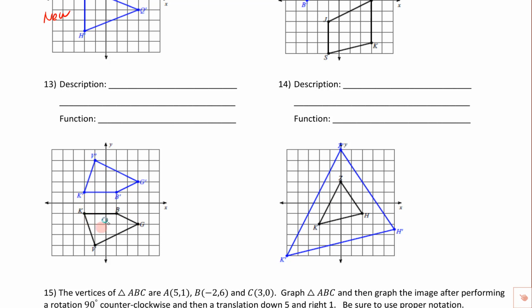So let's take a look at this one. We've got K, it goes to K prime, B goes to B prime, G to G prime. With reflections, it's not as important that you recognize the old and the new, but I'm going to go ahead and draw these dotted lines right here. And notice we're reflecting across a line of symmetry, and the line of symmetry's got to be right in between these lines, and it's got to be perpendicular. So that is this line right here. That's going to be a reflection across the x-axis.